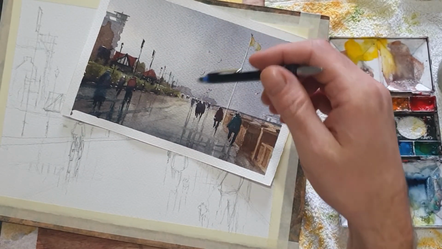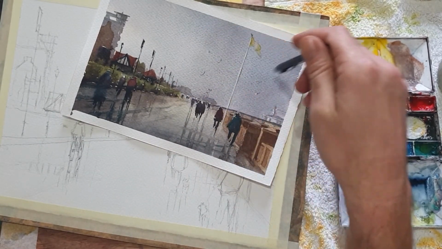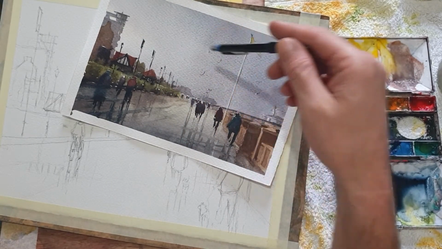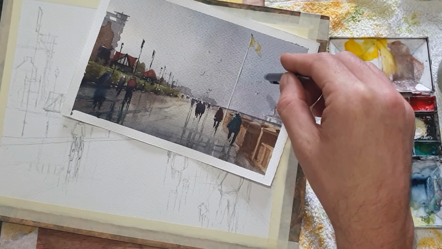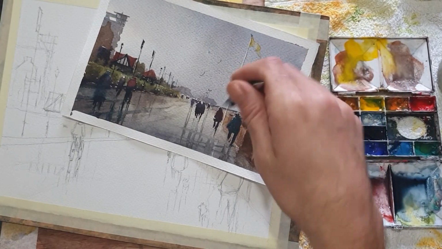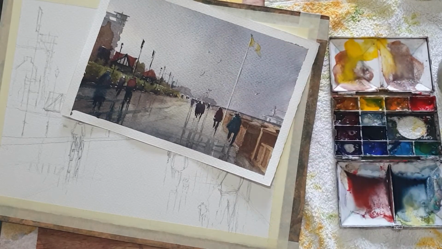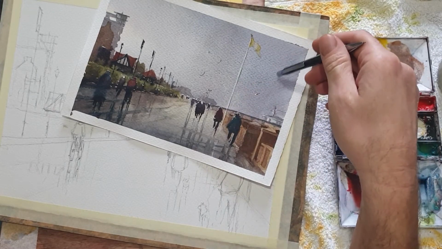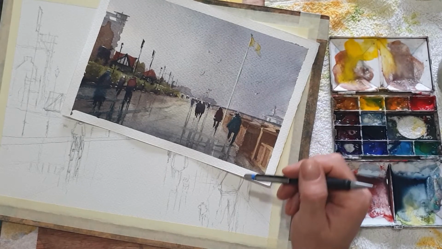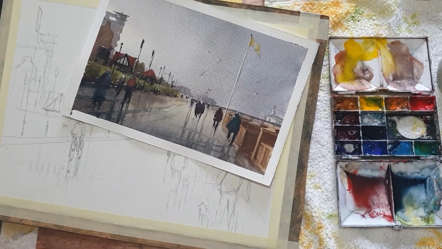You can't spend minutes doing this and then spend minutes doing this, because this is already entered a different stage of drying time. I'm not saying race through it as fast as you can, but you've got to get on with it and working with that kind of mindset. So when we want to do some wet into wet cloud work, it's consistently drying enough. And I'll talk a little bit about that when we start doing it.